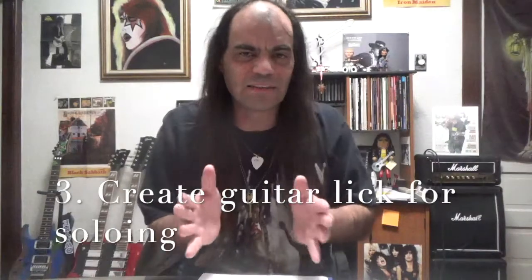Number 3, create guitar licks for soloing, okay, for better soloing. Because each mode has a certain character to it, it's going to allow us to have some different emotions within our guitar solos. Okay, that's what's really good about the modes as well.